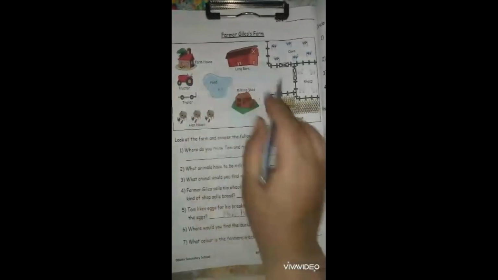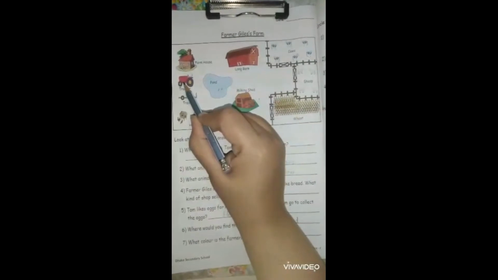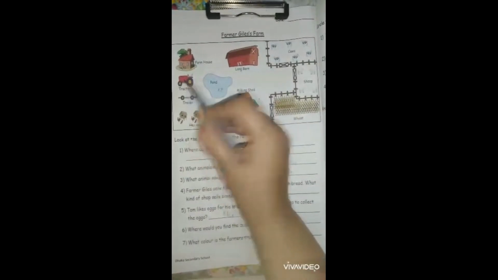Number 7. What color is the farmer's tractor? Now tell me, where is the tractor? Here is the tractor. Now which color is the tractor? It is red in color. So the answer is red.